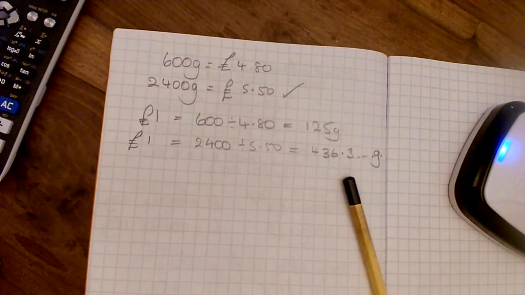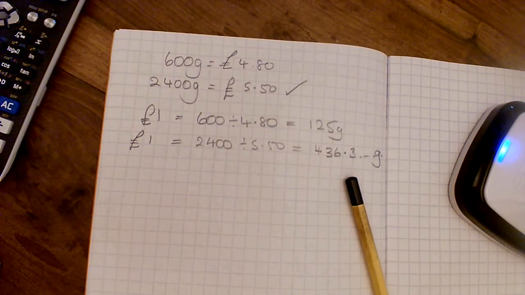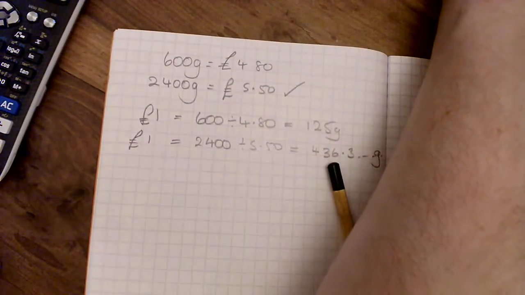And that's it. Okay. So the unitary method, getting down to 1, you can either get to 1 gram or you get to £1 or 1 millilitre, whatever. That's it. Have a go. Good luck.